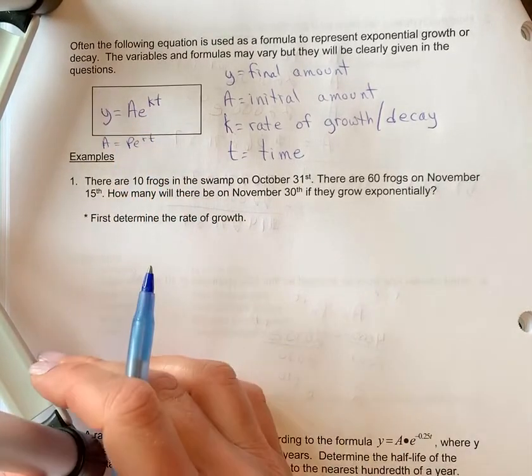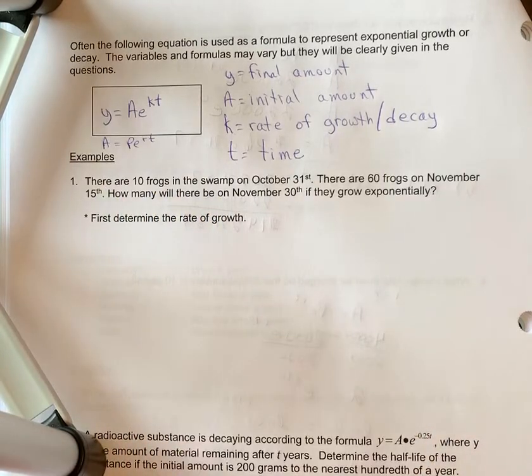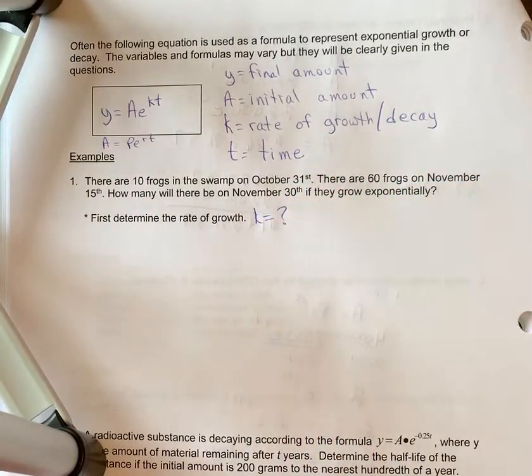So let's look at an example here. Number 1, there are 10 frogs in the swamp on October 31st. There are 60 frogs on November 15th. How many will there be on November 30th if they grow exponentially? So first we have to find the rate of growth. So we're going to actually find the k value first so that we can use this formula again.